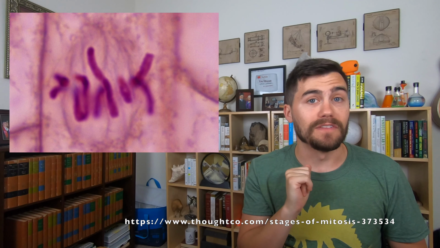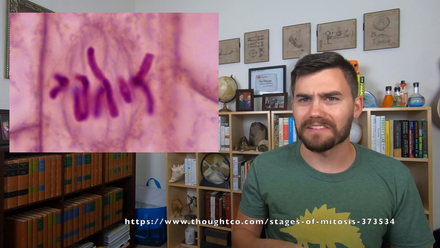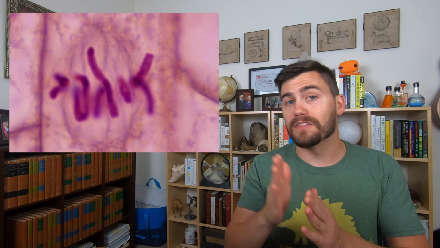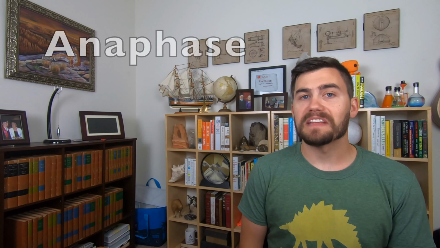The other step in metaphase is that all of the chromosomes line up in the center of the cell. This helps organize the chromosomes so that they are evenly split on both sides, giving each daughter cell the same number of chromatids. Next comes anaphase.